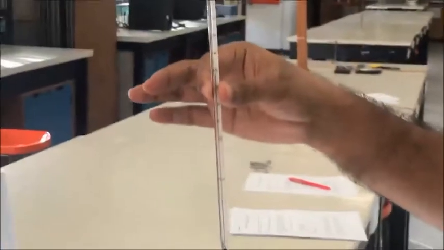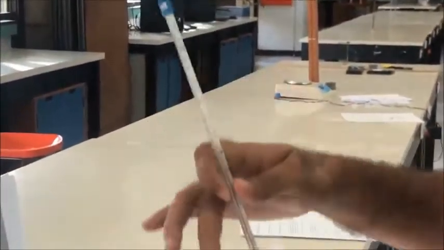Another thing that we will need is the room temperature. The room temperature right now has been determined using a thermometer, which is around 21.1 degrees Celsius.